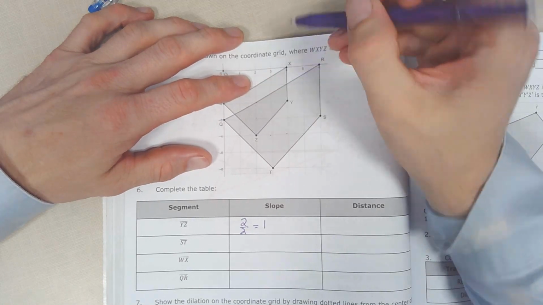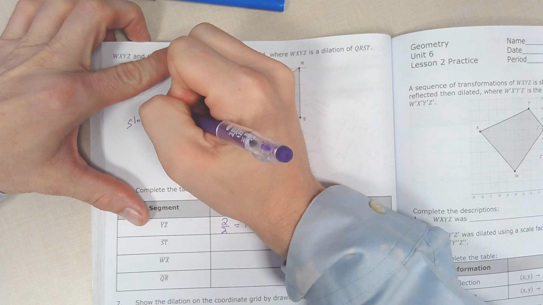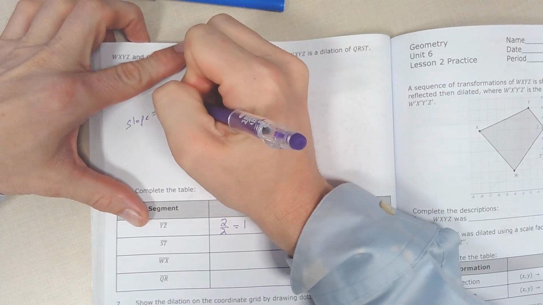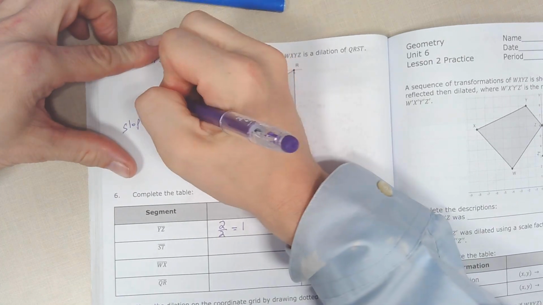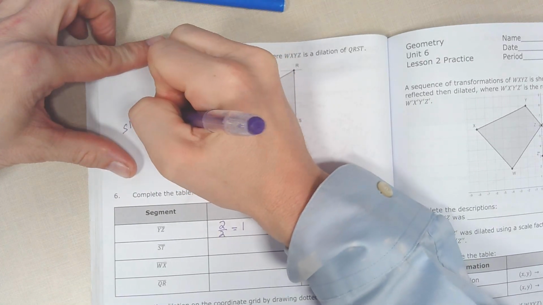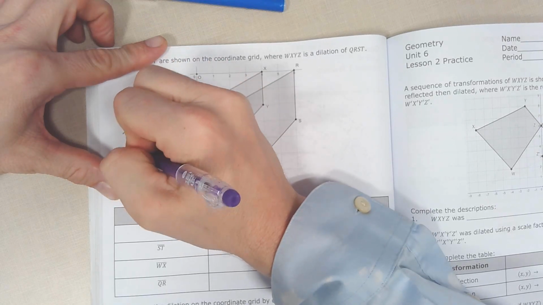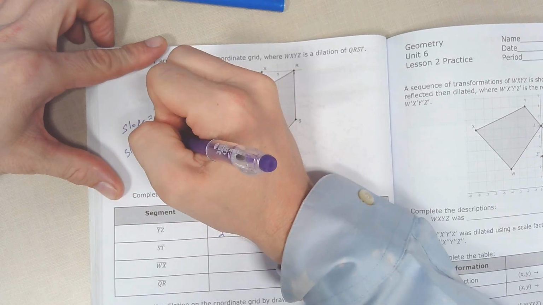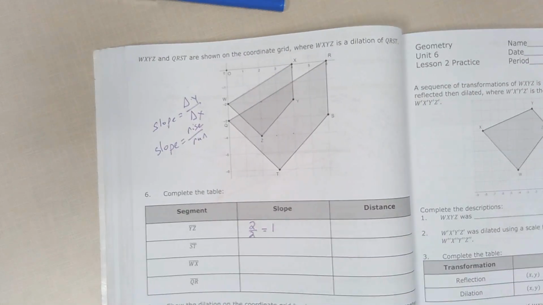So slope equals change in y divided by change in x, or slope equals rise over run. That helps you remember that.